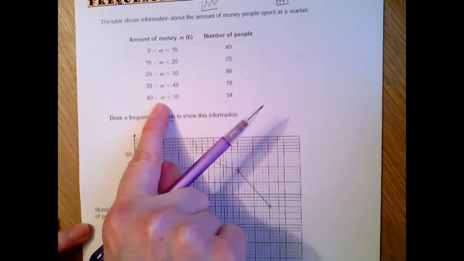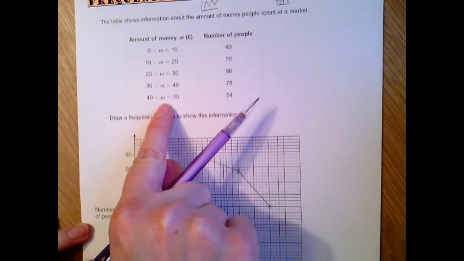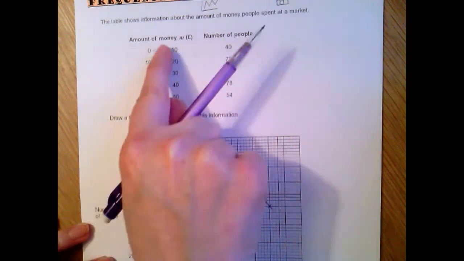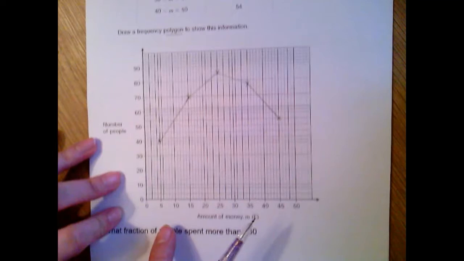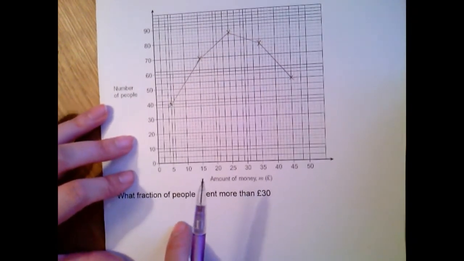So it's just a line graph plotted at the midpoint of these groups. The same way as you use the midpoint for finding the mean from a frequency table, you use the midpoints here to plot your graph. Then they've asked you a question to go with it.